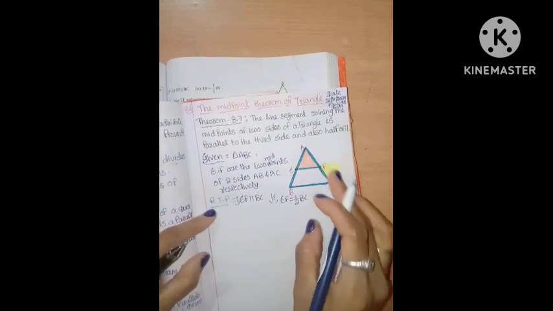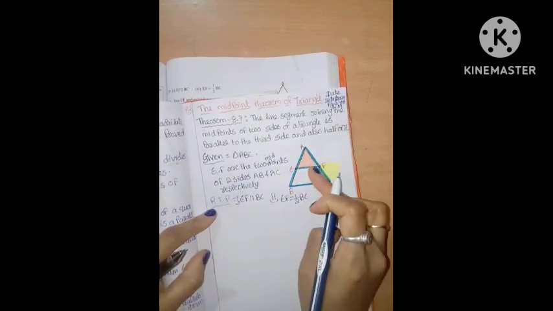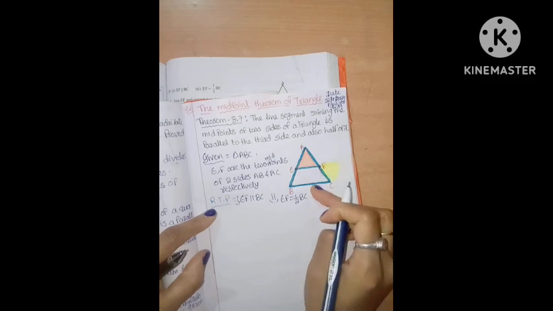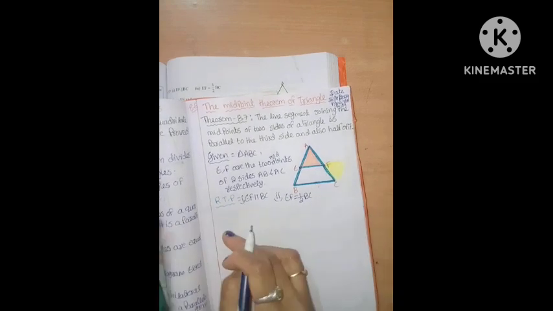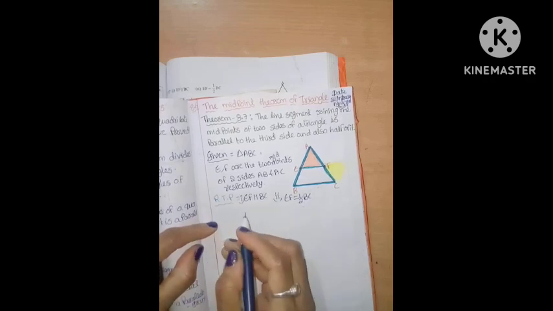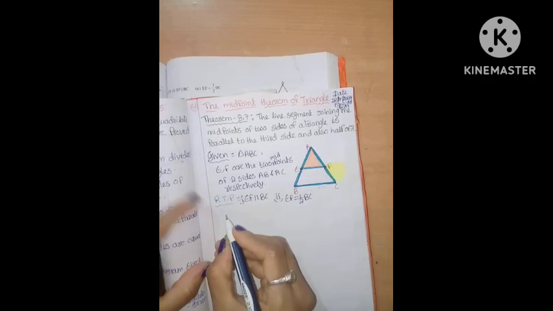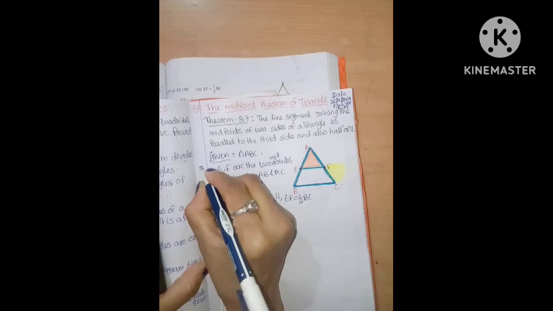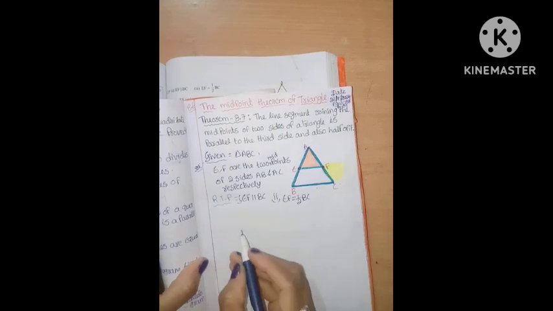Parallel to the third side and also half of it. I have to prove these two, one by one.